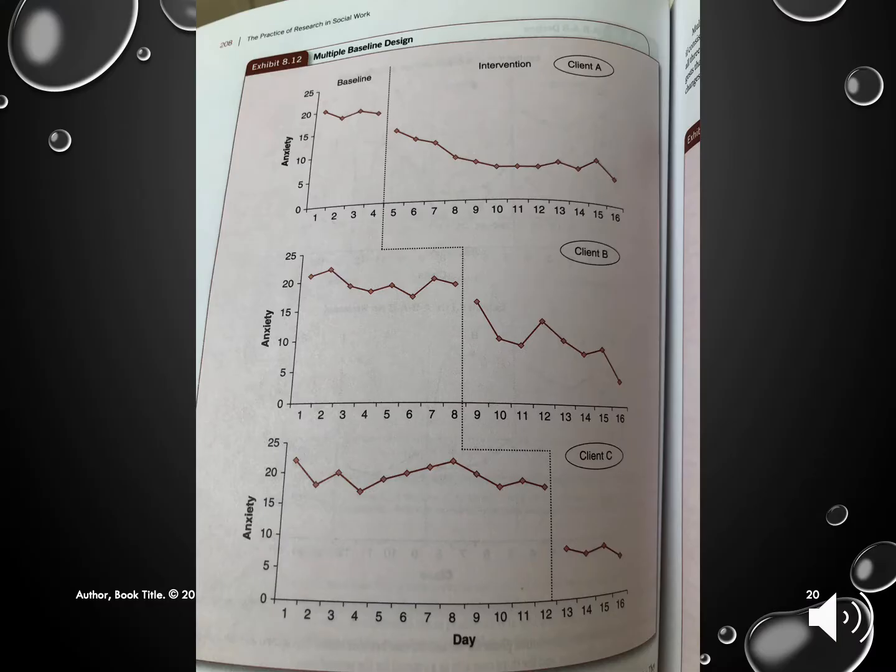So again, another visual of what this might look like, where in the top, the middle, and the bottom rows, you can see the extent of the baseline time period moving from 4 to 8 to 12 sessions or days. And what that means is you have more time in the intervention for client A, an even distribution for client B, and then shorter for client C. Conversely, you have shorter baselines for A, longer for B, and the longest for C. And that helps to understand what that steady state may look like, with seeing client C's baseline for so long.